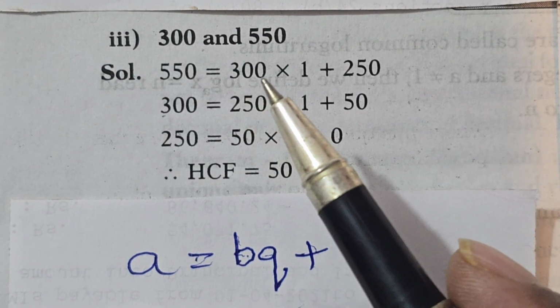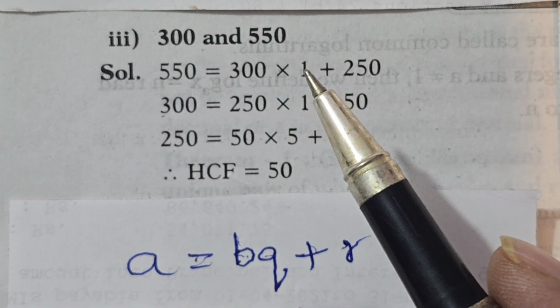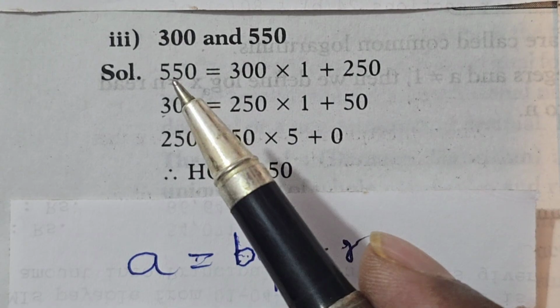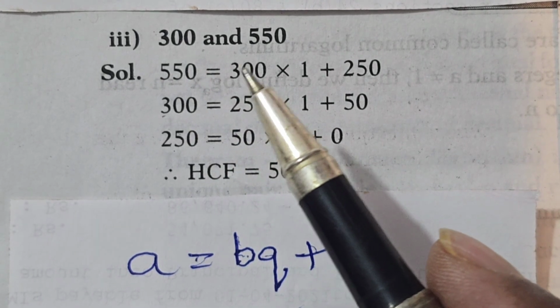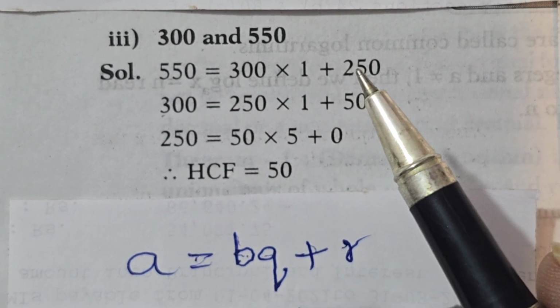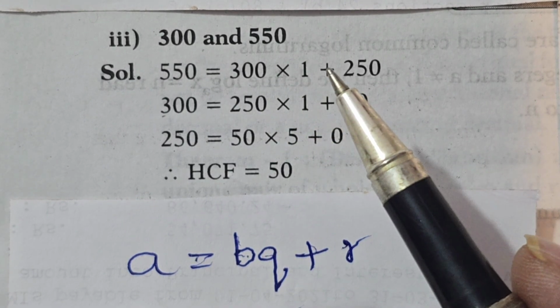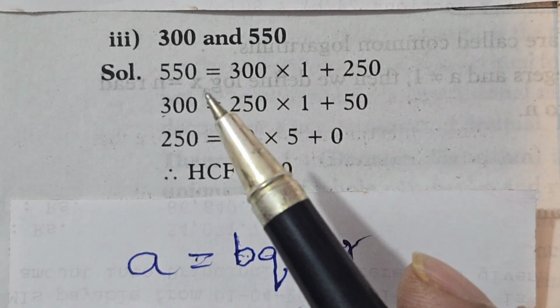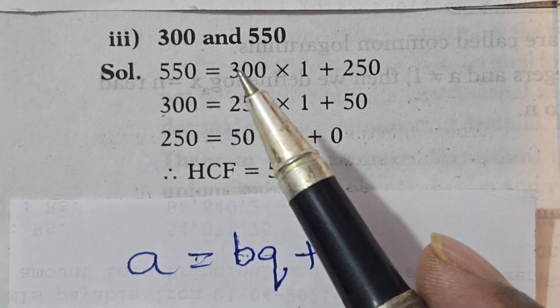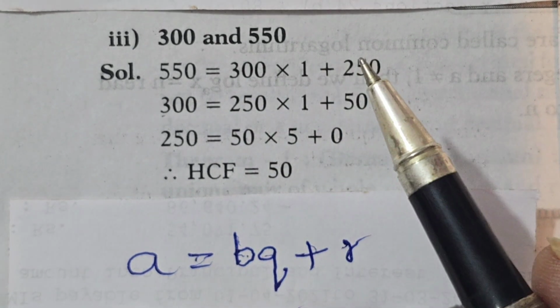So 300 into 1 time is 300 and the remaining is 250. The 550 we can write as 300 into 1 time plus 250.